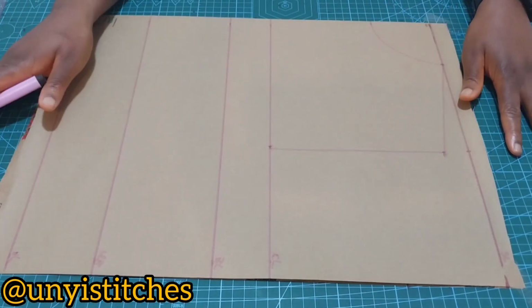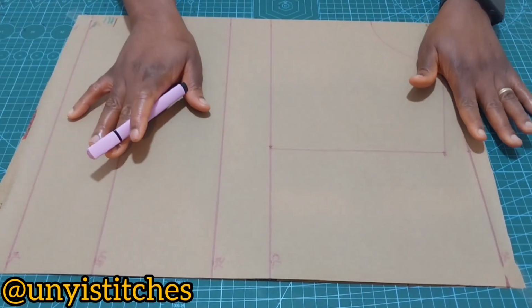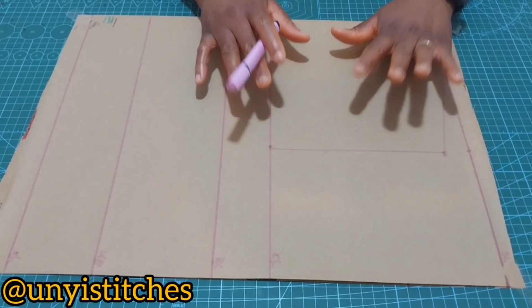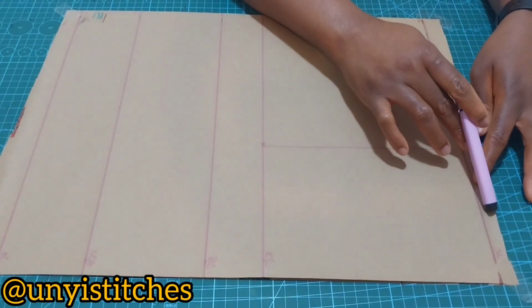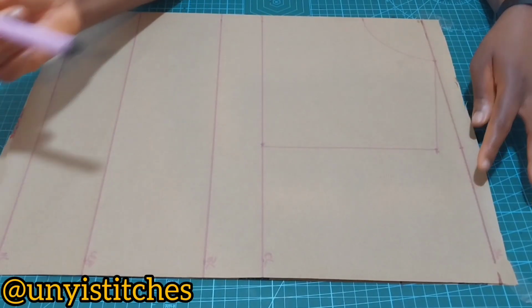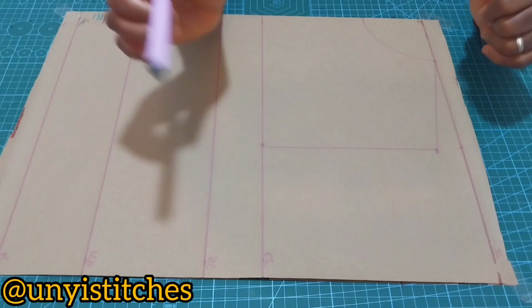So here on my pattern paper, I've started drafting my basic bodice. So I will talk you through how I do this. The first one here is my shoulder line and chest line, the bust line, under bust line, and the half length of the gown.